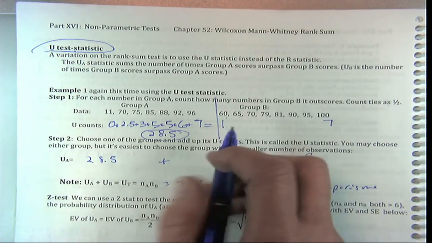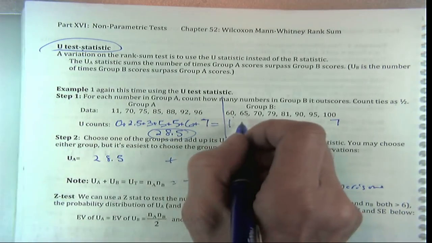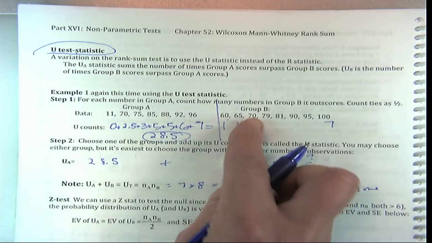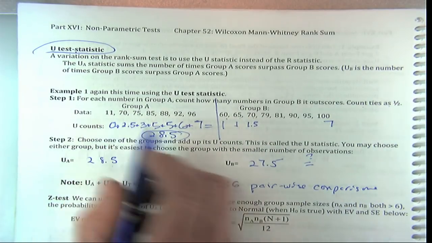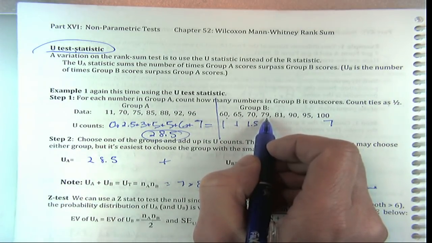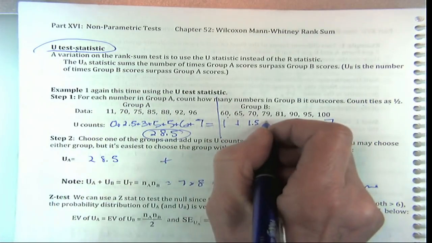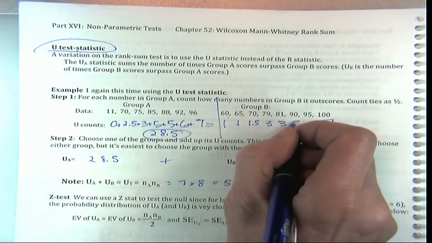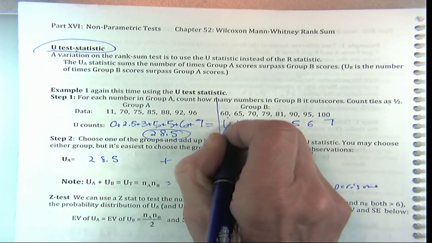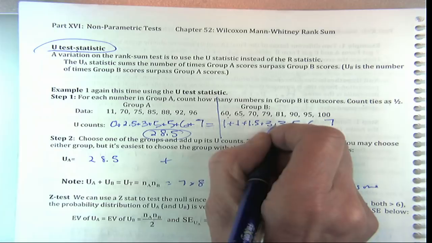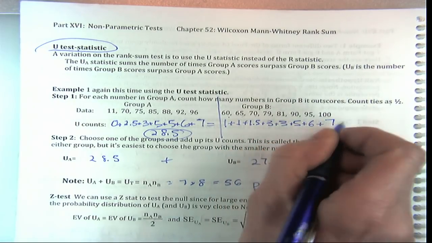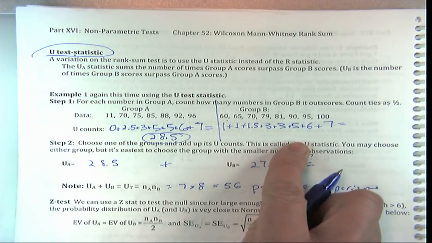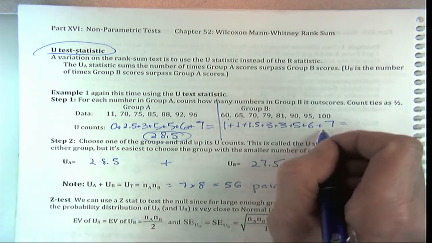Okay, so here's 60 was 1. I'll just write them down, see if you got the same thing. 65, this is 1.5. 70 beats 1.5. Is that what people got? That everybody got? And when you add them up, you should get 27.5.